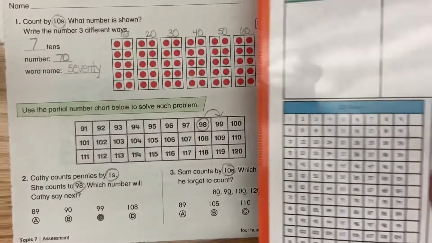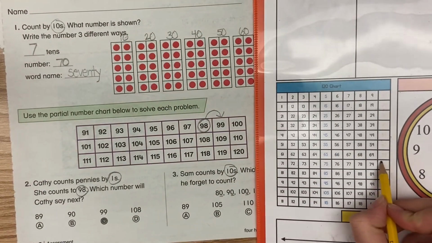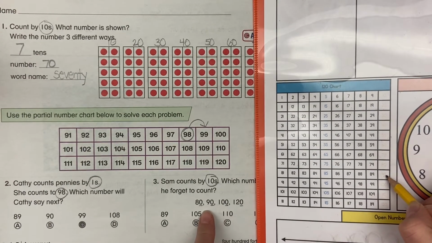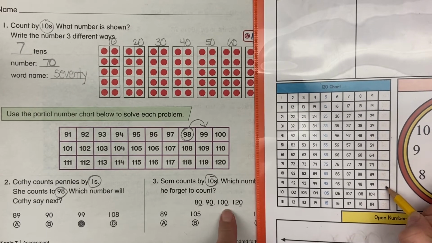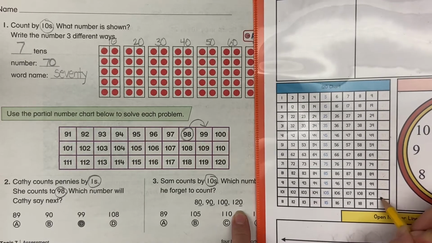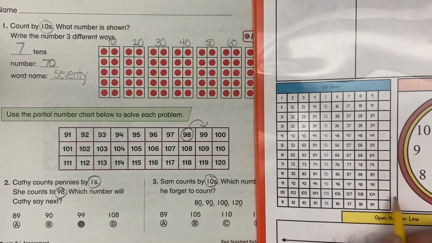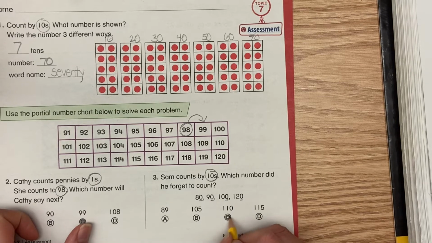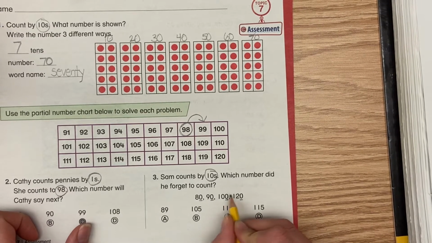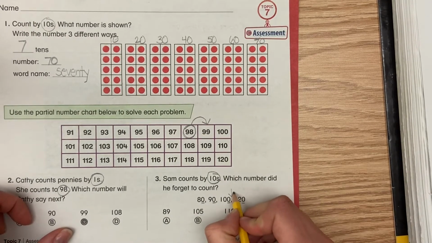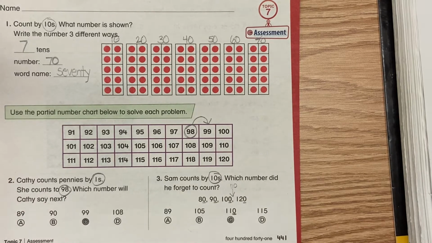Let's double check our hundreds chart. He started with 80. Here's 80. He said 90, which is correct. That comes after 80, 100, and then he said 120. But on our hundreds chart, it says 110 comes before 120. So he forgot to count 110. And that makes sense because the ones place is a 0, just like the numbers up here. Okay, so here should be 110 and then 120.